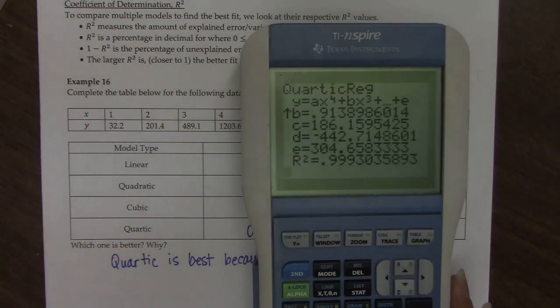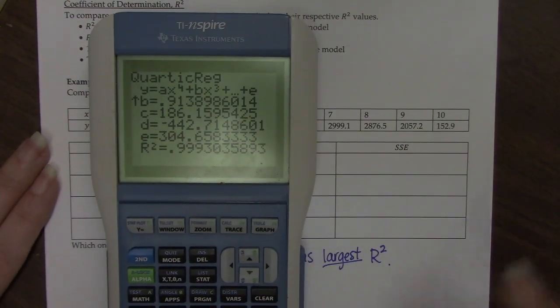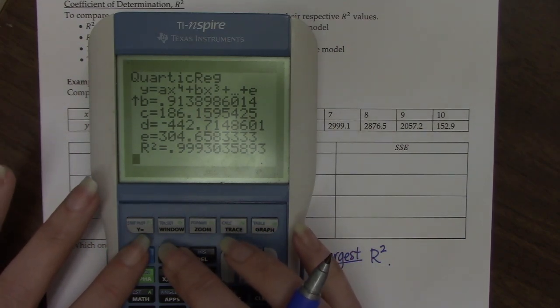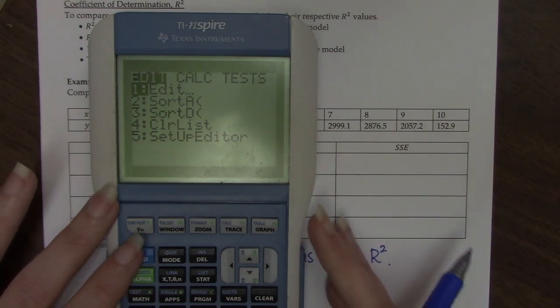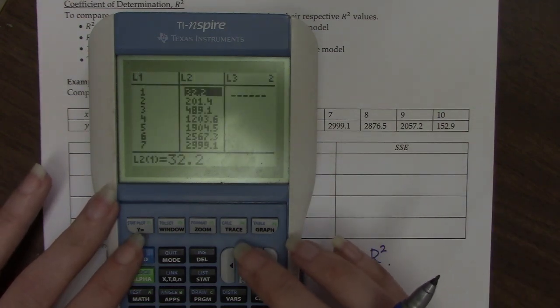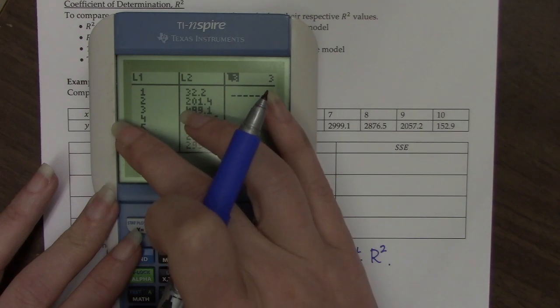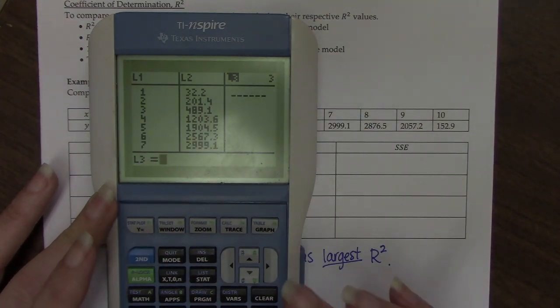So let's go back and review, how do we find the SSEs for each of these? This is where storing this function was really helpful. If I go to list, edit, there are my X's and Y's, so we're going to do the line first. In L3, I want to plug the X values into the model that I created.